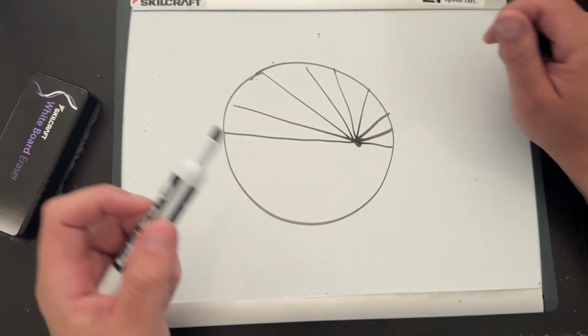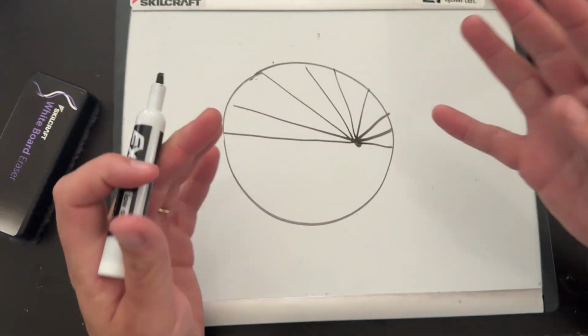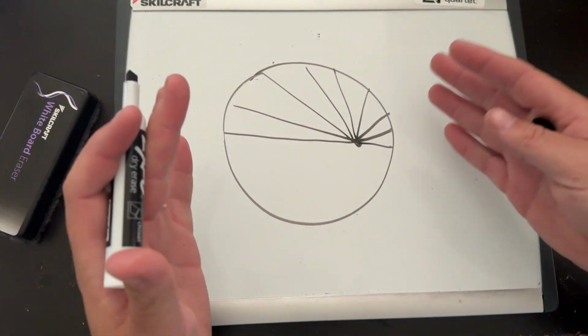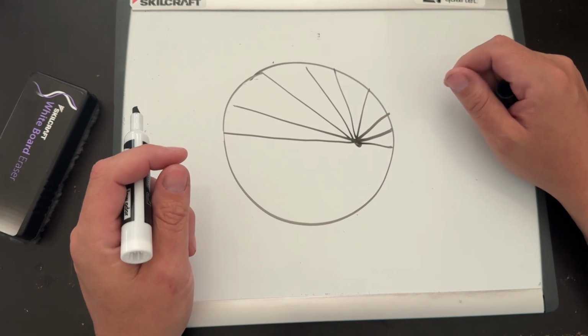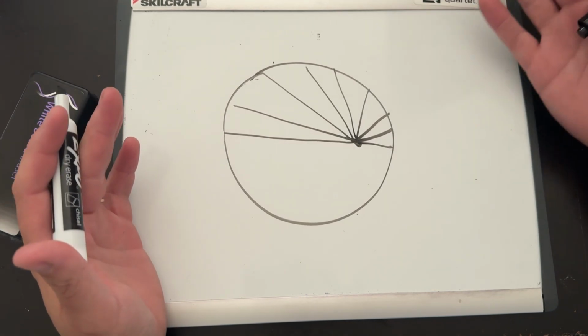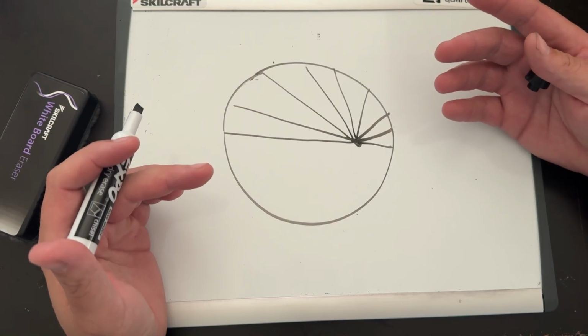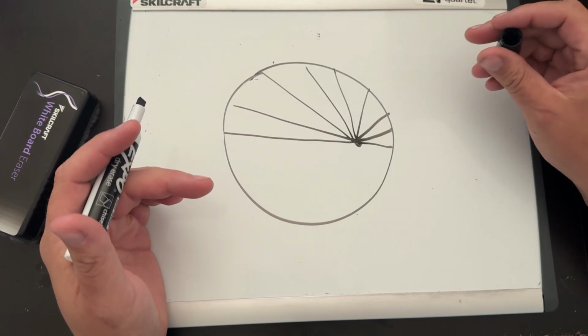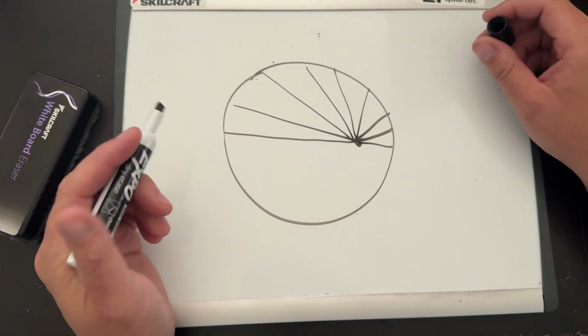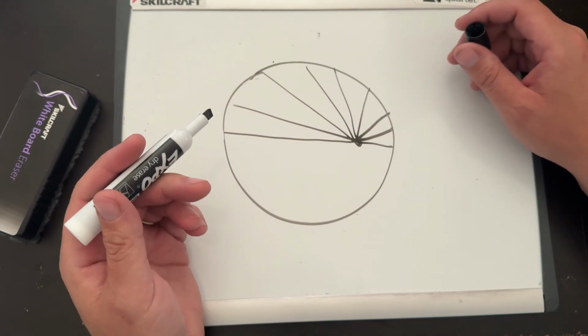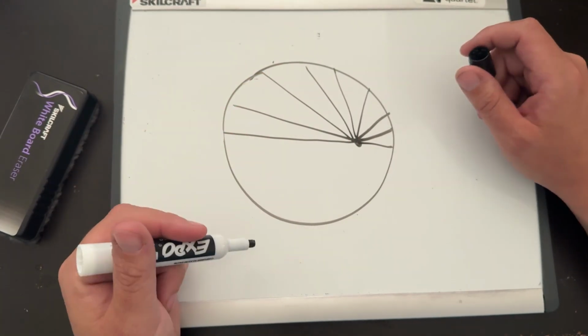But how do I do that? How do I describe it? If I can describe it, if I can draw it, there has to be a mathematical way to describe it. That's just the way math works. That's the beauty of math. Math describes everything in the universe, everything physical in the universe, even some metaphysical. But if I can describe it, if I can draw it, there has to be an equation to get me there.